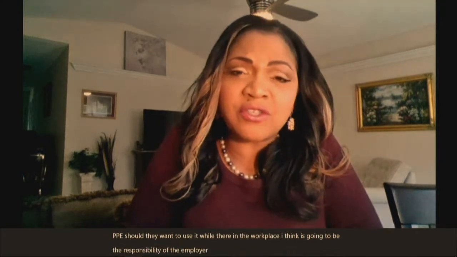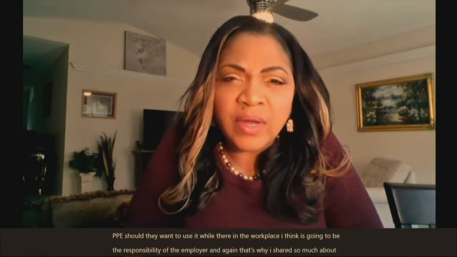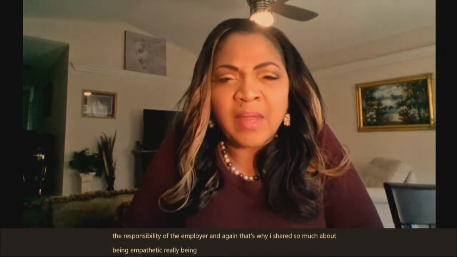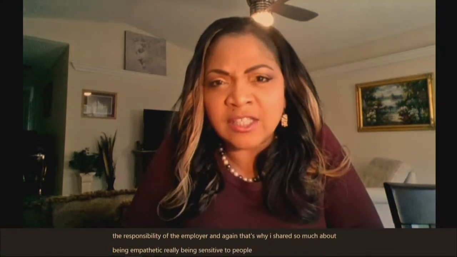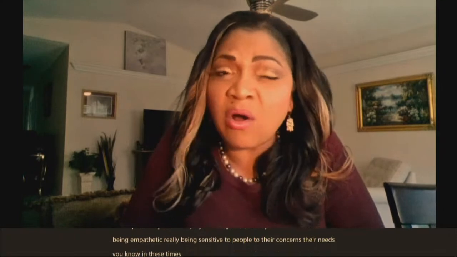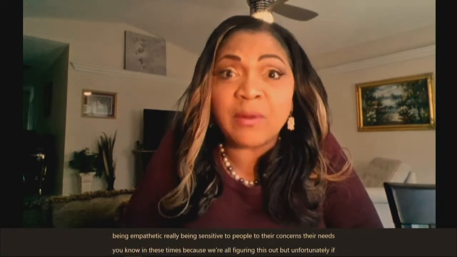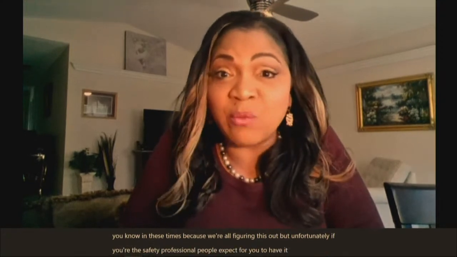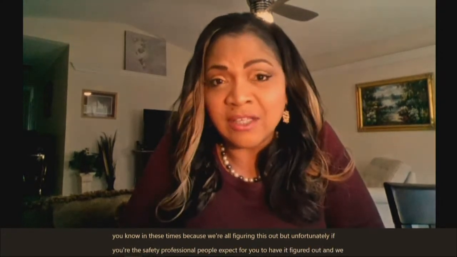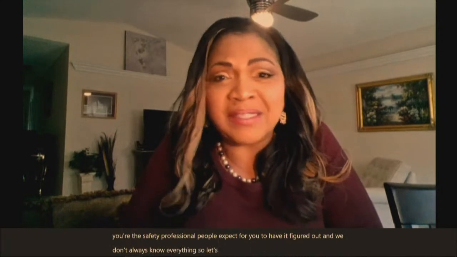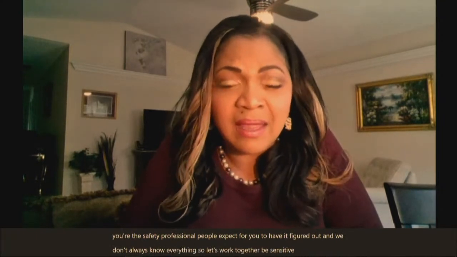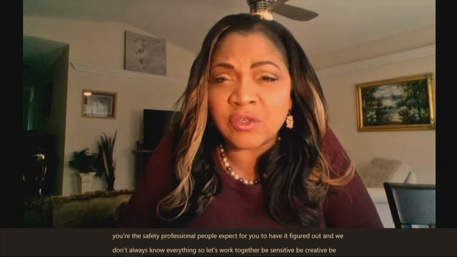And again, that's why I shared so much about being empathetic, really being sensitive to people, to their concerns and needs in these times, because we're all figuring this out. But unfortunately, if you're the safety professional, people expect you to have it figured out, and we don't always know everything. So let's work together, be sensitive, be creative, be innovative, and be empathetic to each other.